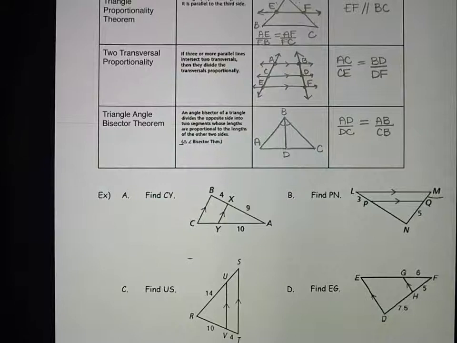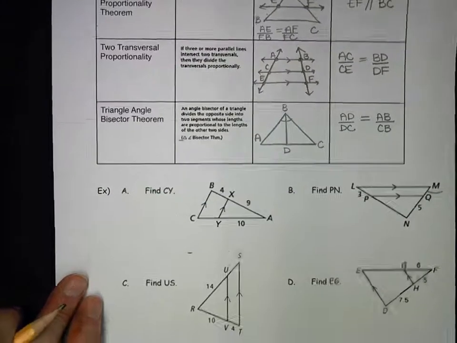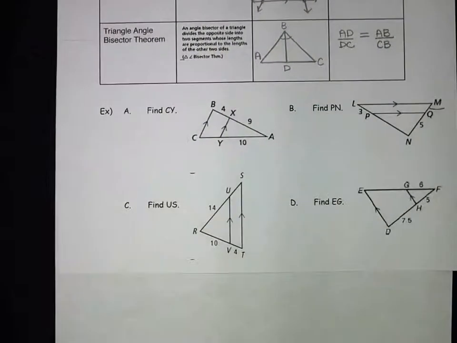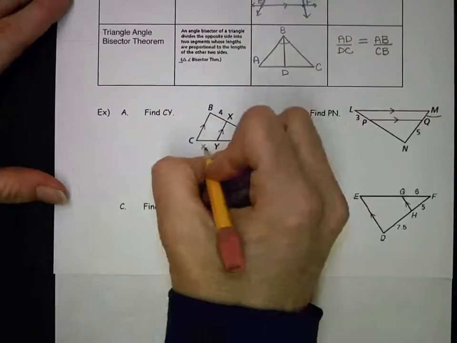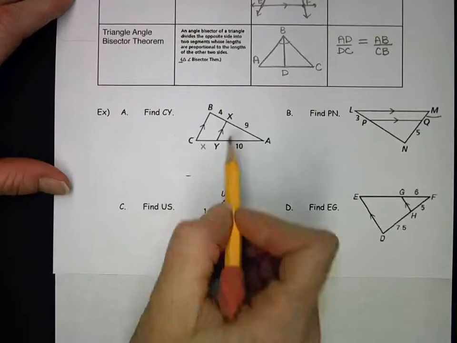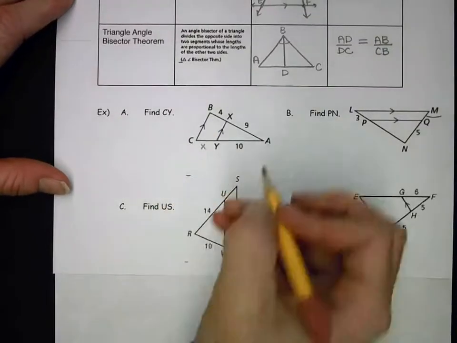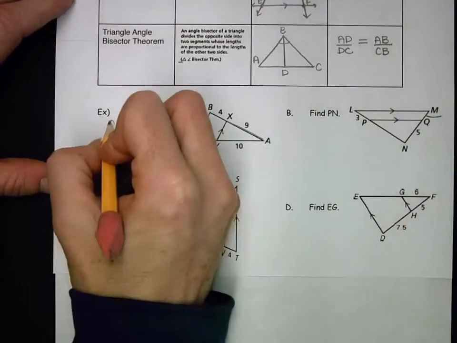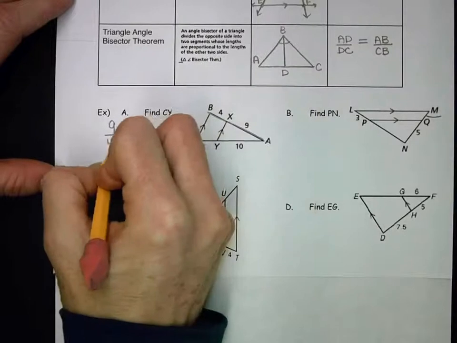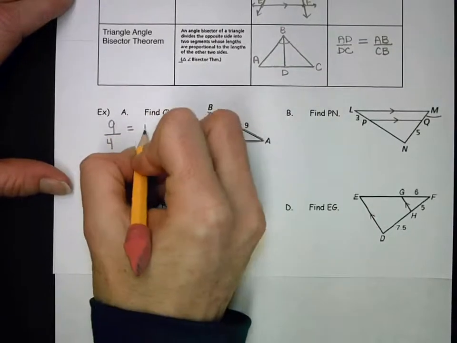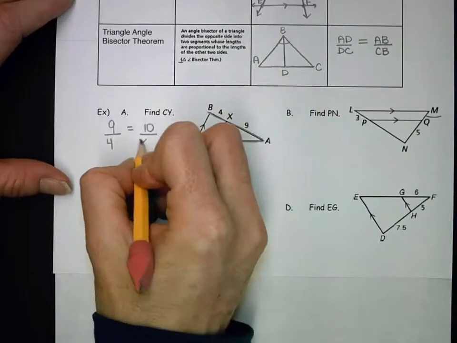All right, here's our first example. In our first example, we're going to do the triangle proportionality theorem. We're actually going to use that theorem in all four of these examples. So we are going to find CY. I'm going to call CY X. And the first thing I'm going to do is say, since we know these are parallel, then we know that 9 over 4 is going to equal 10 over X.